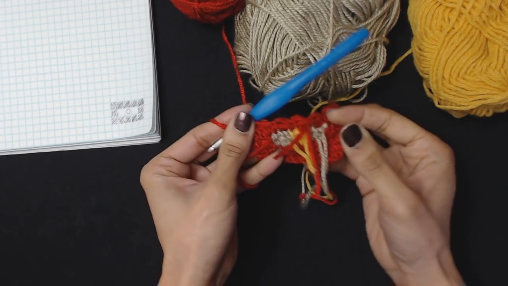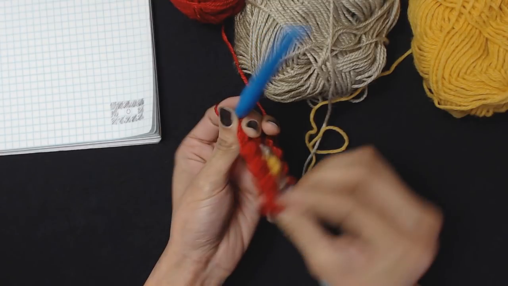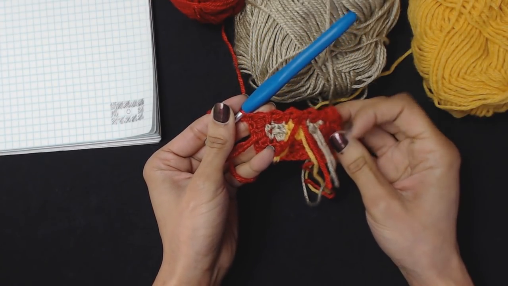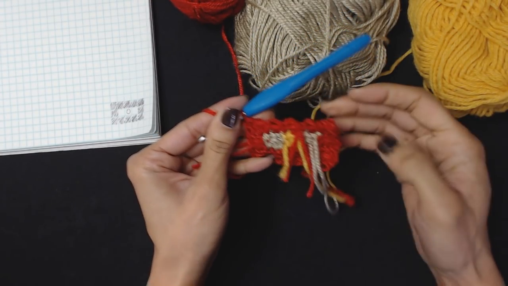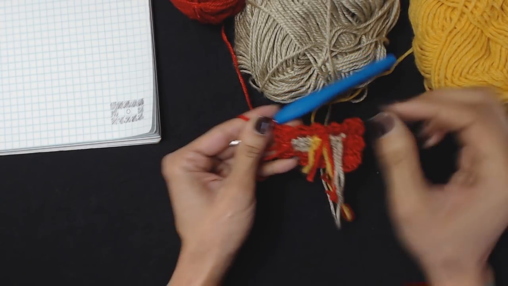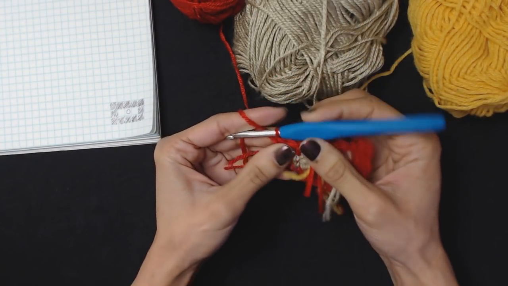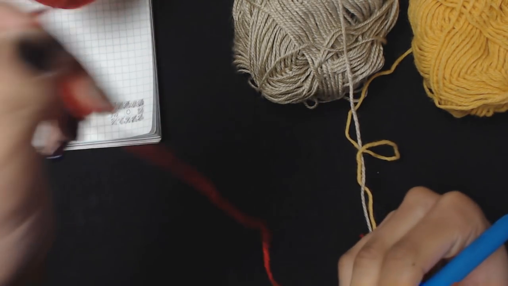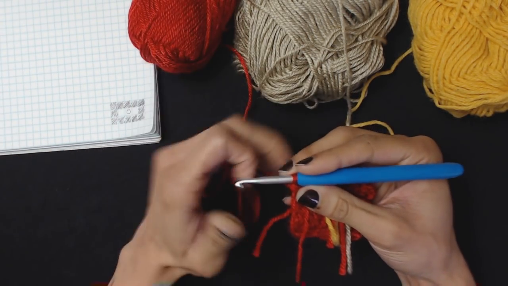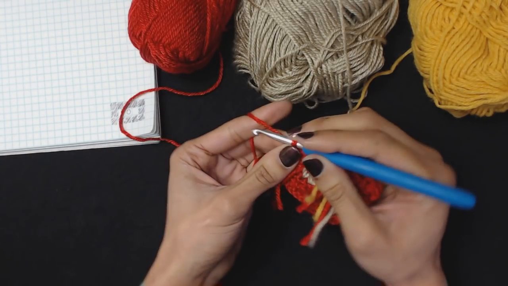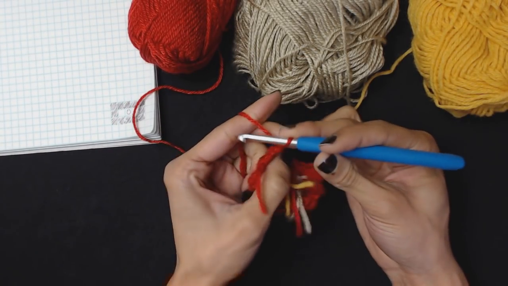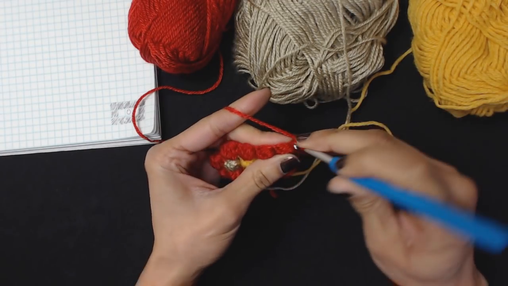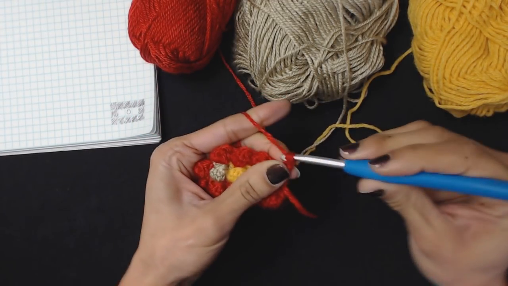Okay, so I've completed my last row of bubbles, and now I'm ready to do my last single crochet row to complete this last row on my graph. So again, to do your single crochet row, let me get some slack. To do your single crochet row, you're just going to chain one and turn your work, and then you're just going to single crochet in every stitch across.